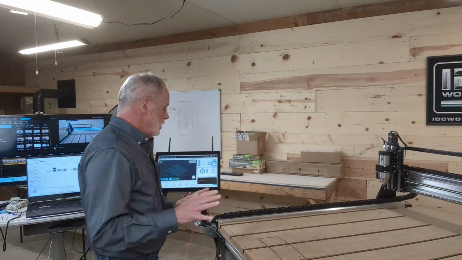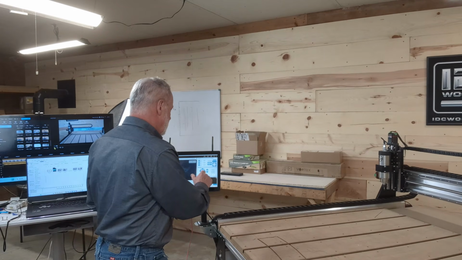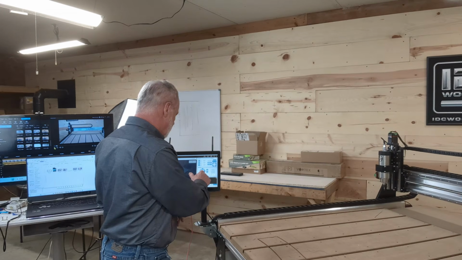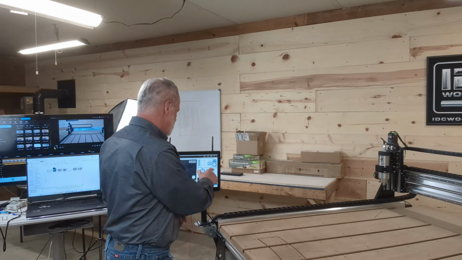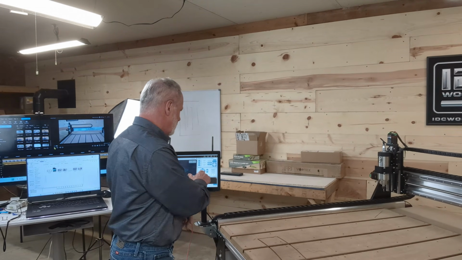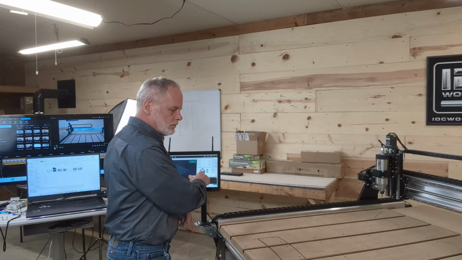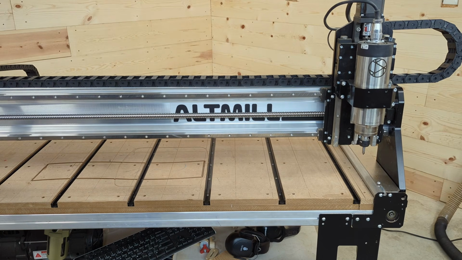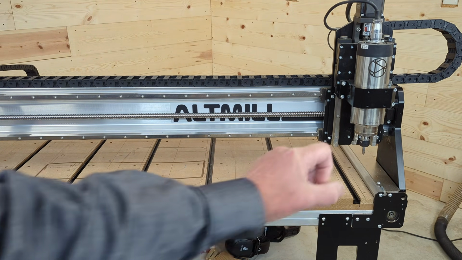Now, what you do is you simply move the machine as far to the left and far to the front as possible. Do it in a rapid move. And the machine will automatically stop at some point in this corner right here.